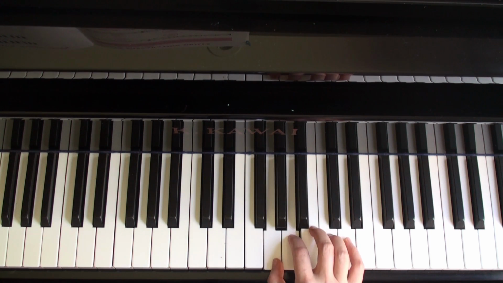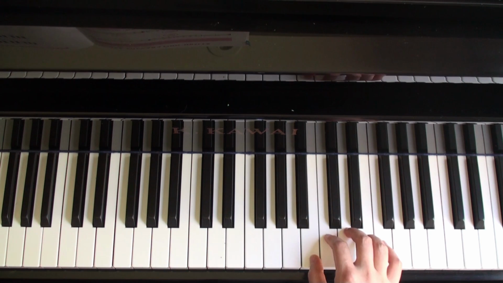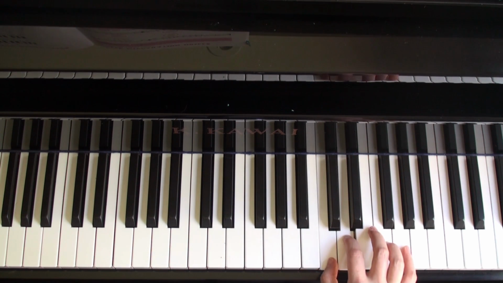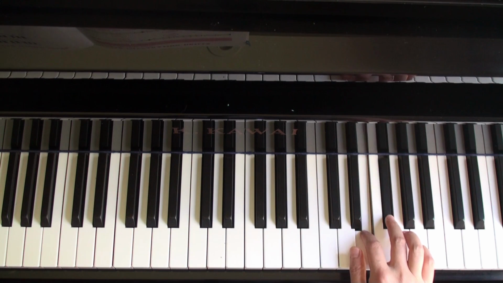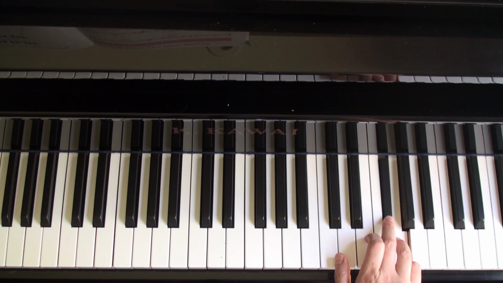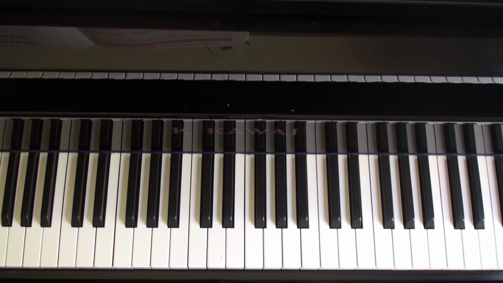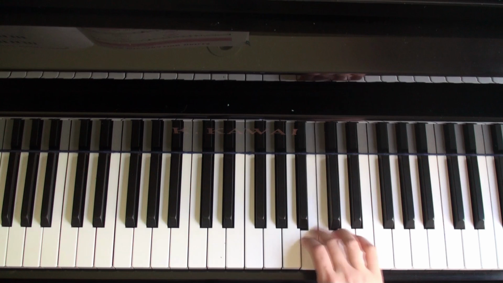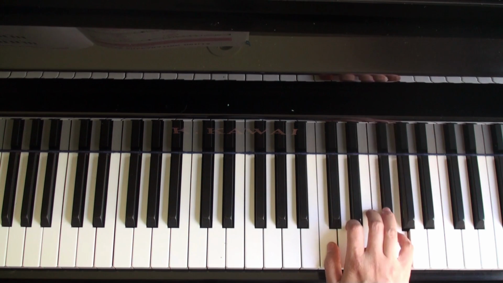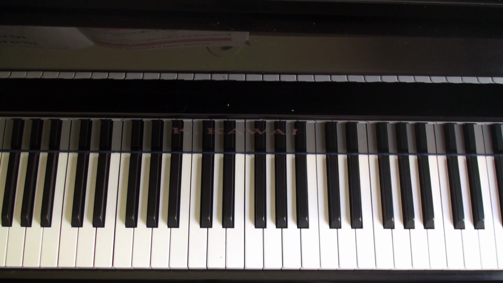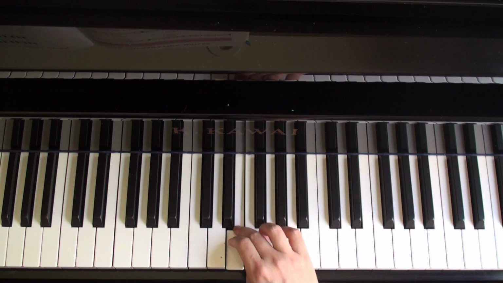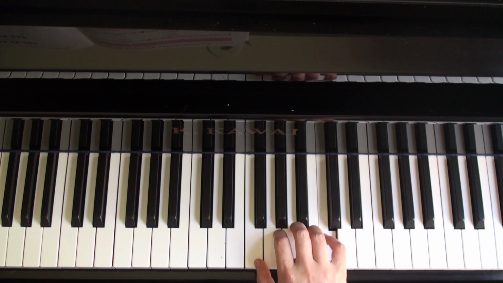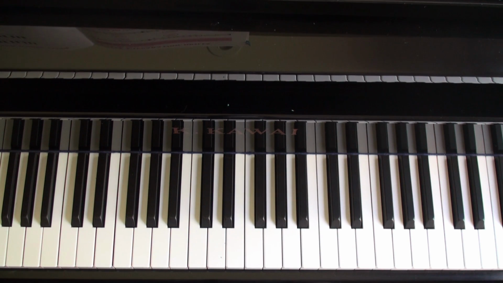So G, whole step, whole step, half step, whole step, whole step, whole step, half step. See, that's the G major scale, and it follows the same interval pattern as C major. And this is true for all other major scales.